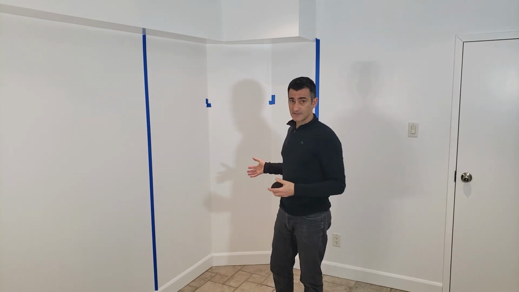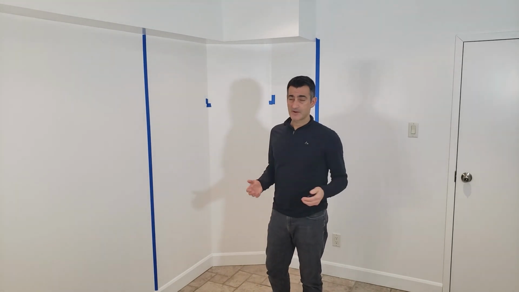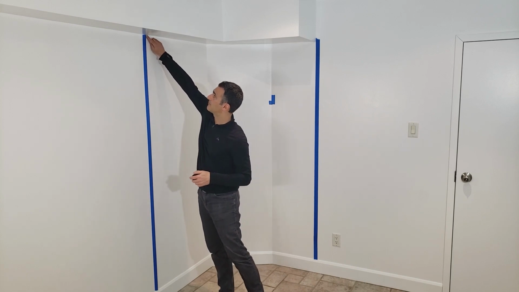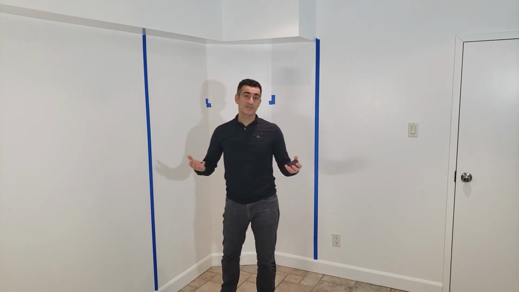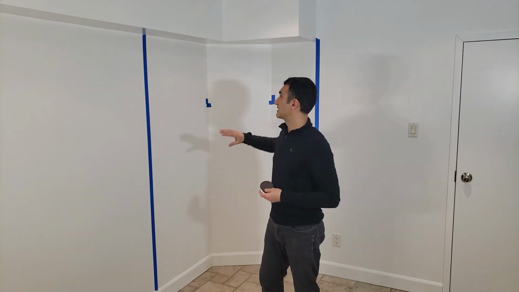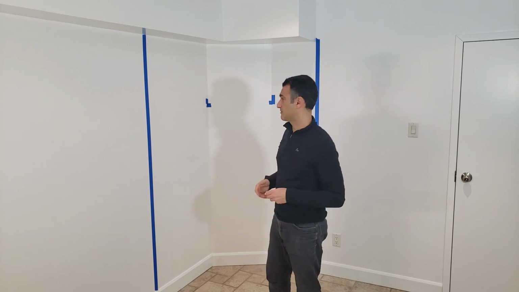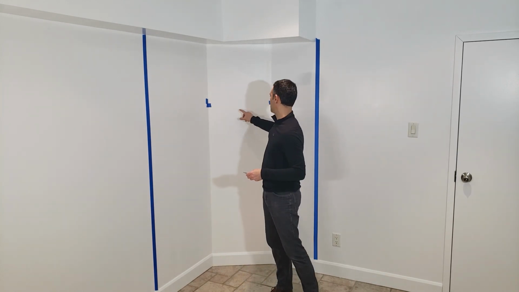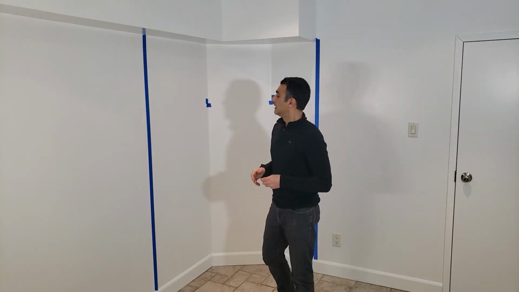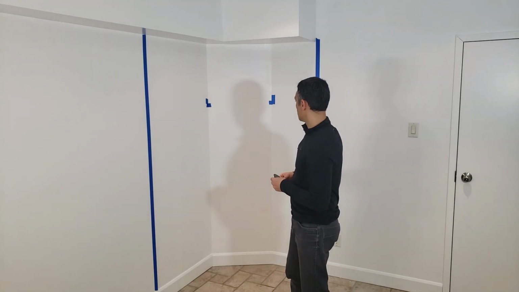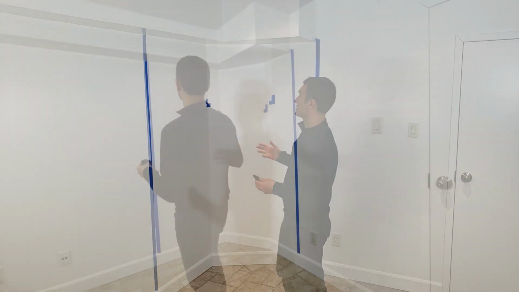If I want to scale this, then I'm going to need some kind of reference. So I've already taken a measurement from this corner down, and it's 197 centimeters. Based on that, I can scale this whole thing and then check other measurements, like for example, this little one in between here.